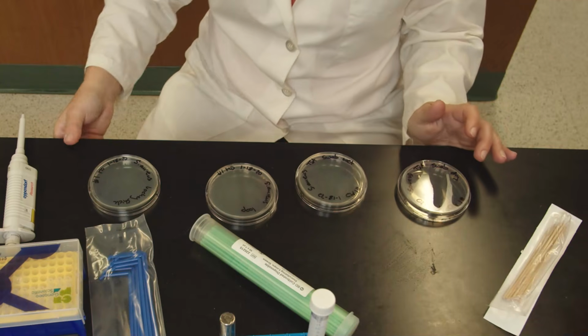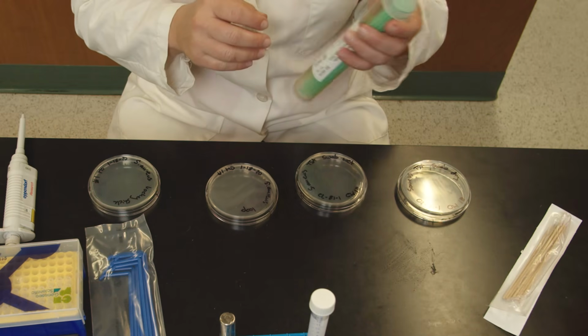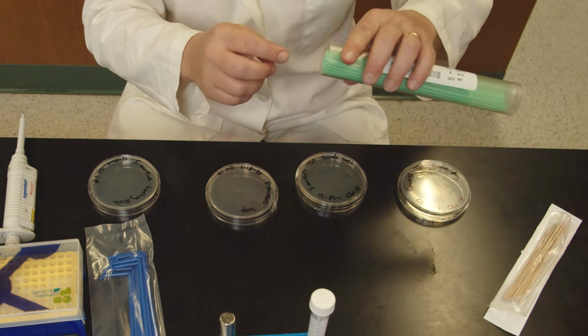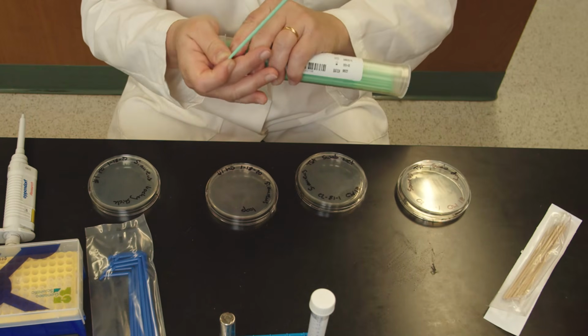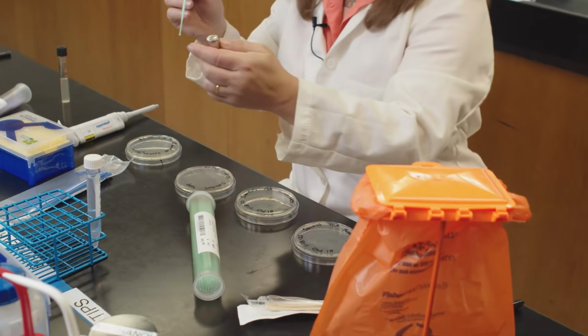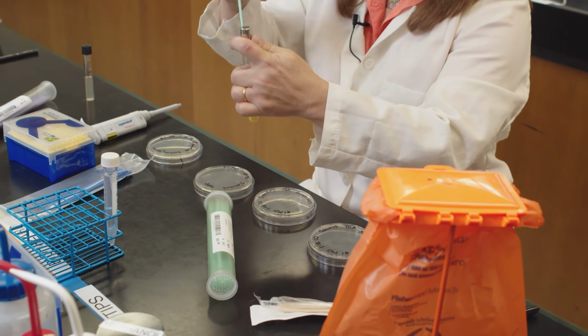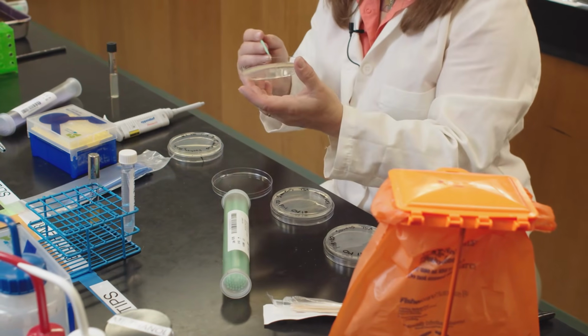A different way of inoculating is using a loop. These are sterile loops. Again, you open it carefully. Don't contaminate the inside. Take one loop out and close it back up. If you have liquid medium, you dip the loop in the medium and then inoculate your plate.